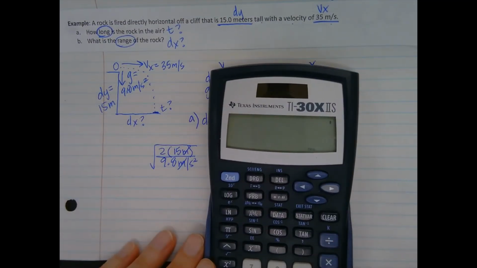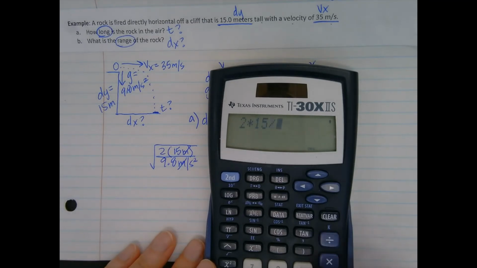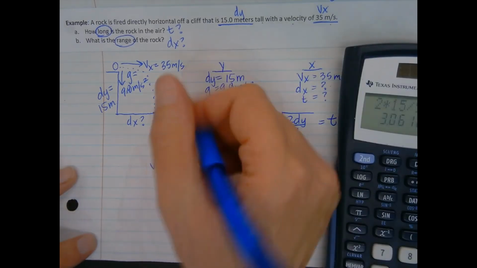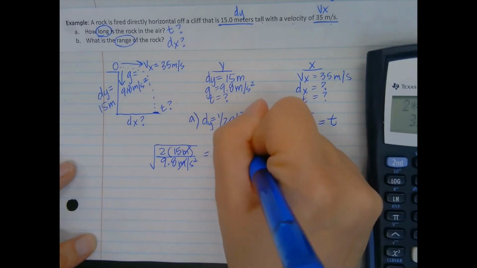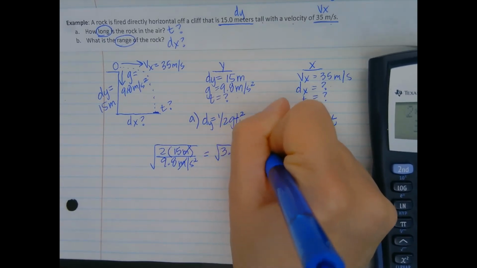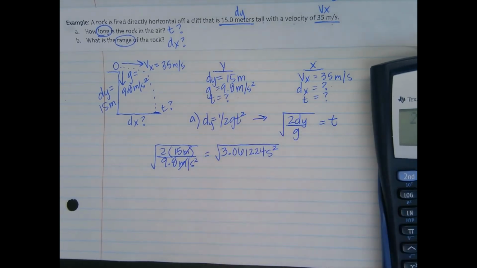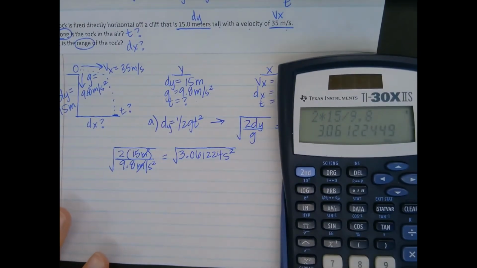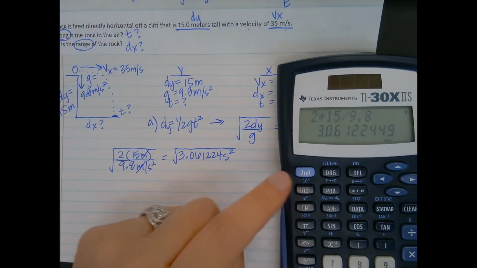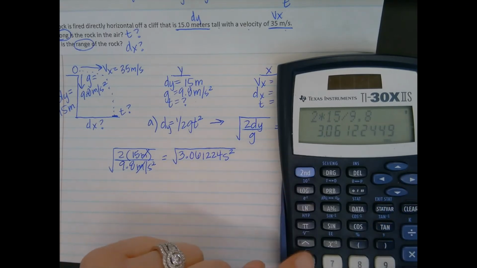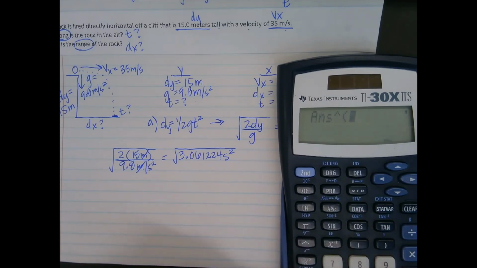So 2 times 15 divided by 9.8, 3.06122. So this is going to be the square root of 3.061224. And I'm not going to round yet because I want the most accurate answer at the end. Okay, second squared. And so now I'm going to square root this. So you can hit second square root second answer, or I can put it to the exponent of 1/2, and that's the same as square rooting.